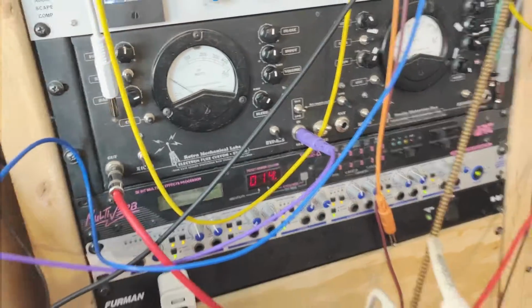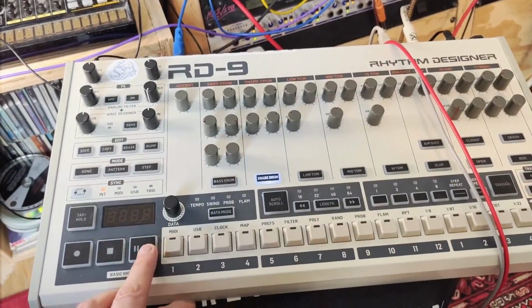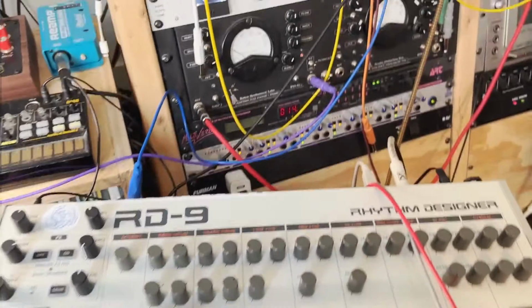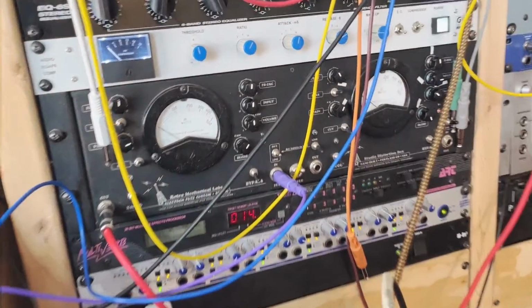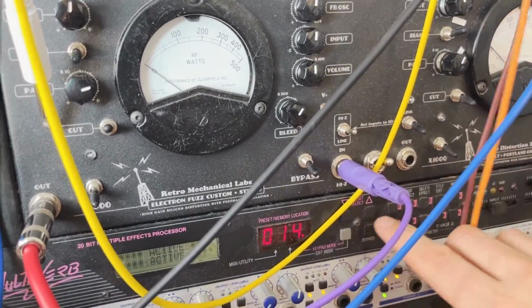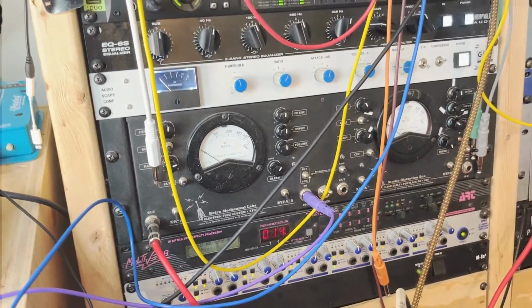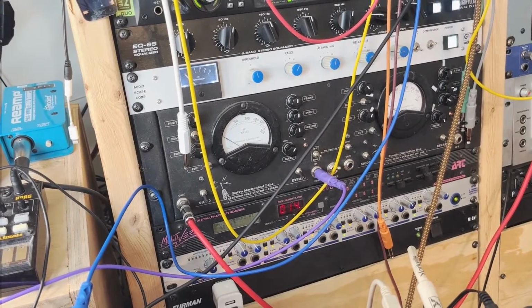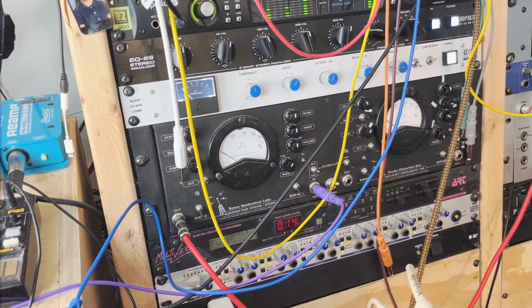Now it's bypassed, so you're not going to hear it at the beginning. So there's a snare with it bypassed. Now I'm going to turn it on. Hear how it adds that reverb that cuts it off. I'm going to exaggerate the reverb.